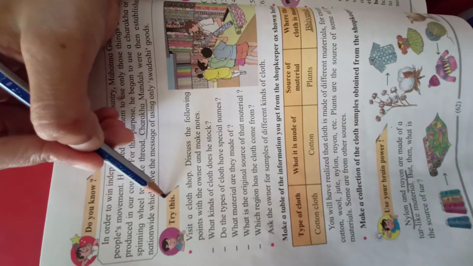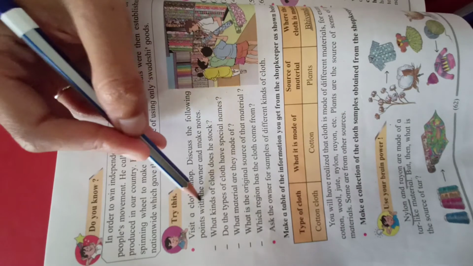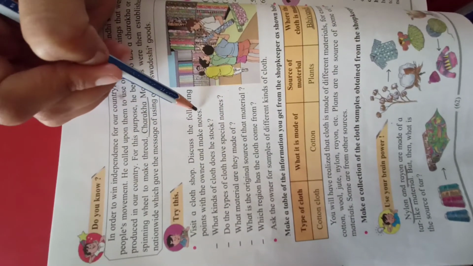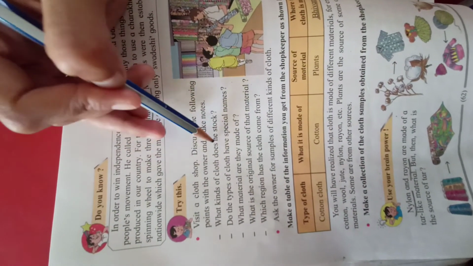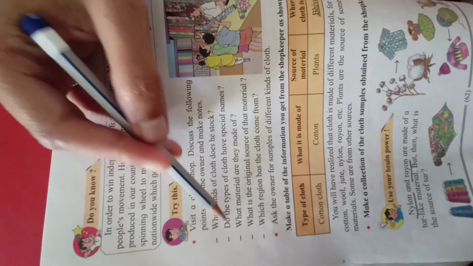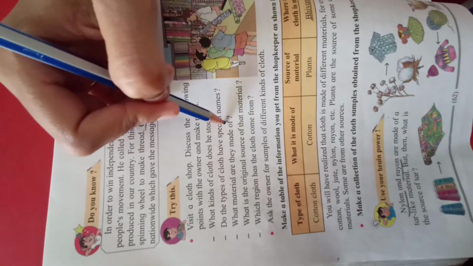Next, try this. Visit a cloth shop. Discuss the following points with the owner and make notes. Whenever you go to a shop, you can ask the shopkeeper these questions. What kinds of cloth does he stock? Do the types of cloth have special names? Here you can see there are many varieties of cloth. What material are they made of? You can ask what material is used for making all these cloths.